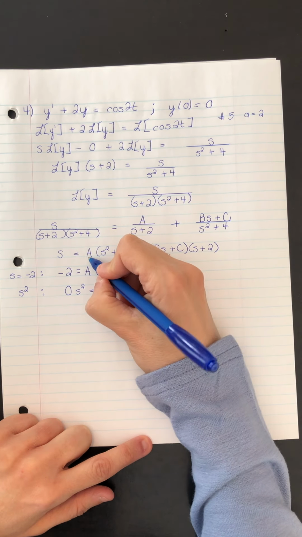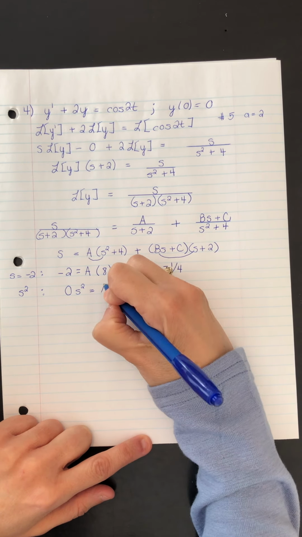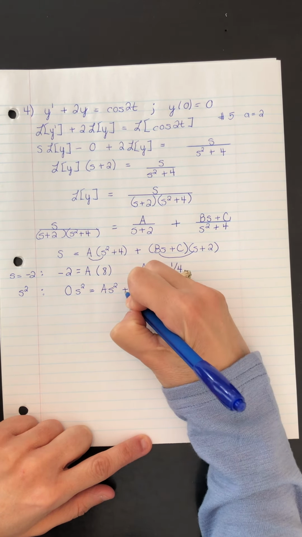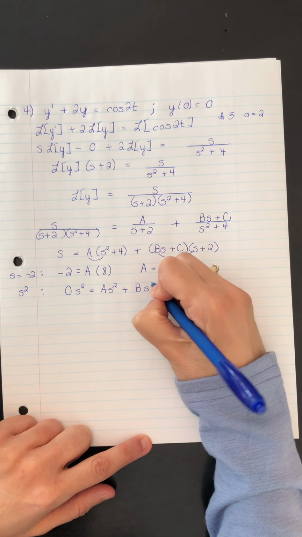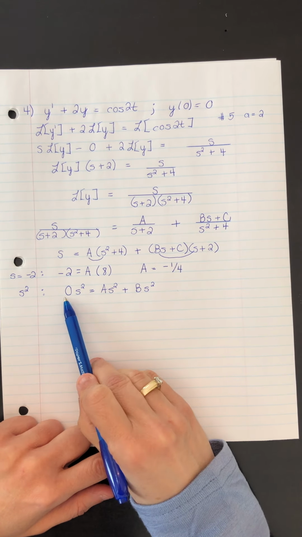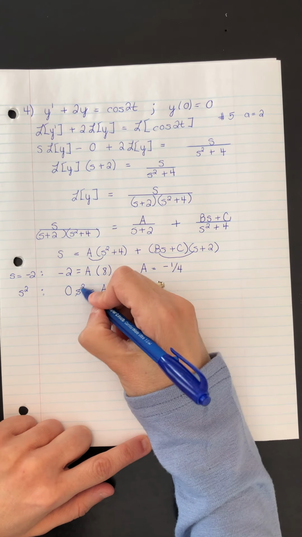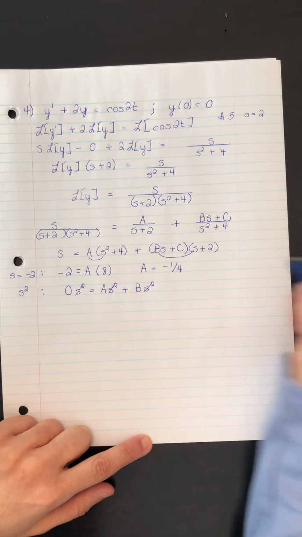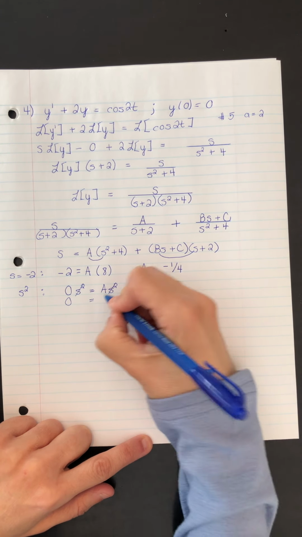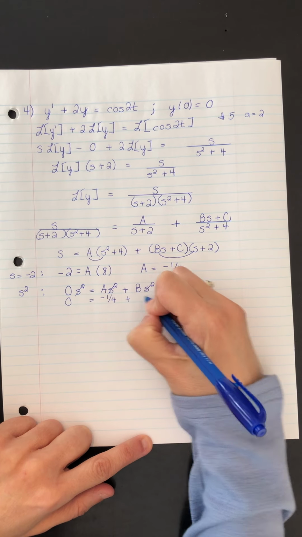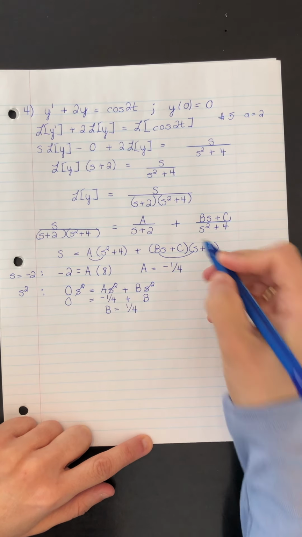On the right side, there's one here, but there's also one here. So we get 0s squared equals As squared plus Bs squared. And from that, we get the equation 0 is A plus B. And since A is -1/4, this means B is 1/4. So now we know B.